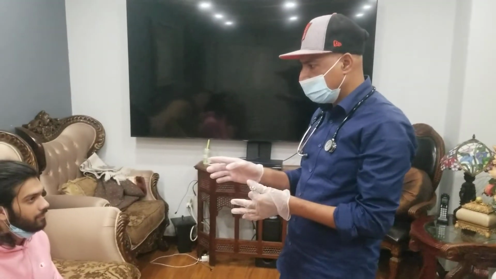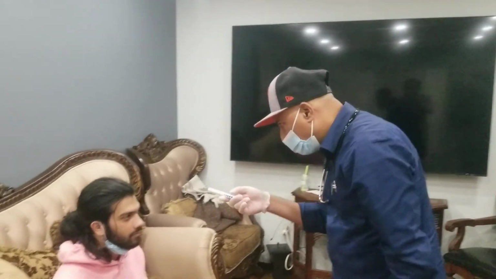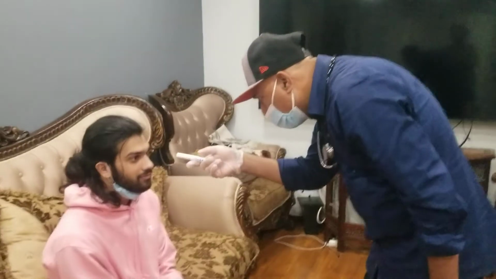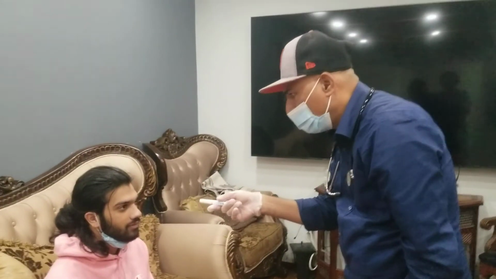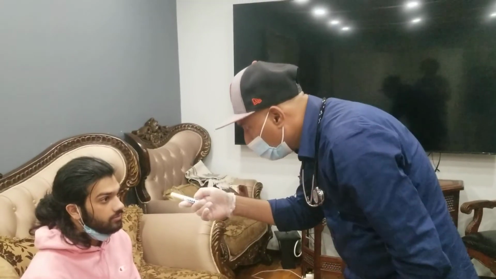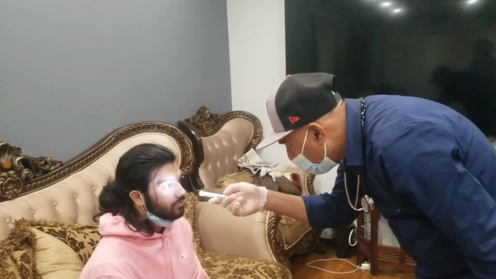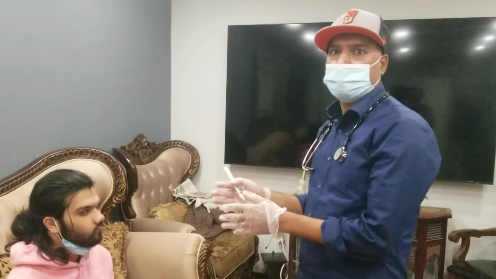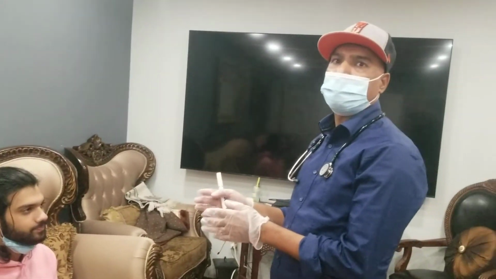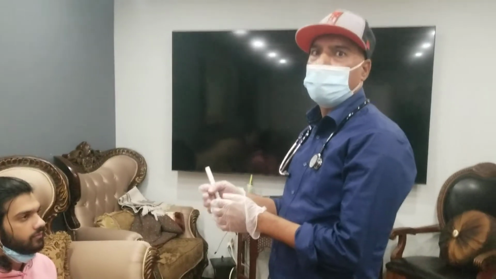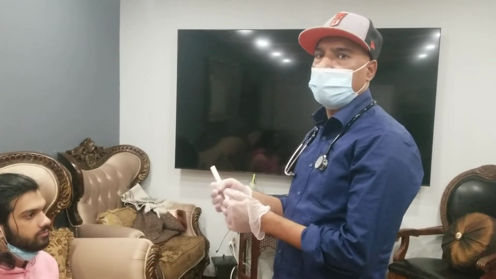They're symmetrical. Now I'll be doing the direct and consensual light reflex test. So direct test, what I do is I'm going to shine the light in one eye. I notice that his pupil constricted. Now shine the light in the other eye and his pupil constricted again. So direct test tells me that his pupils are responding to the light and they are constricting.